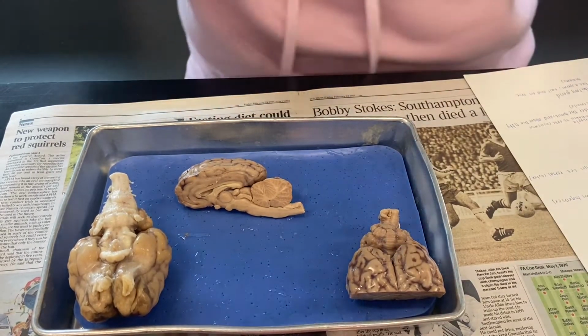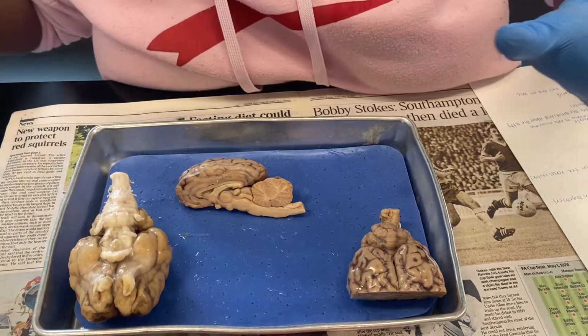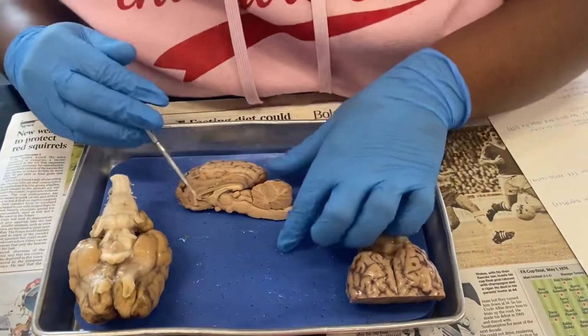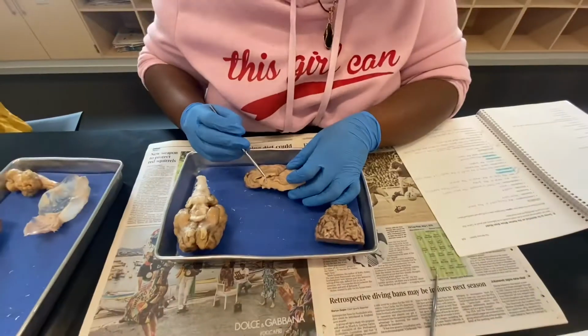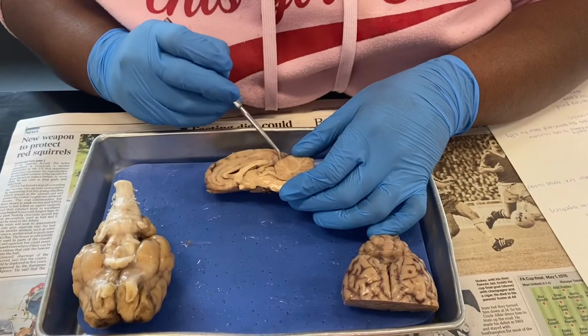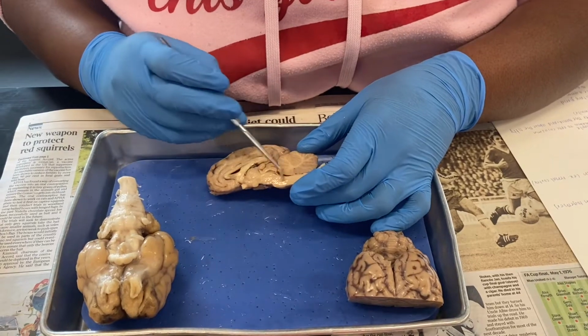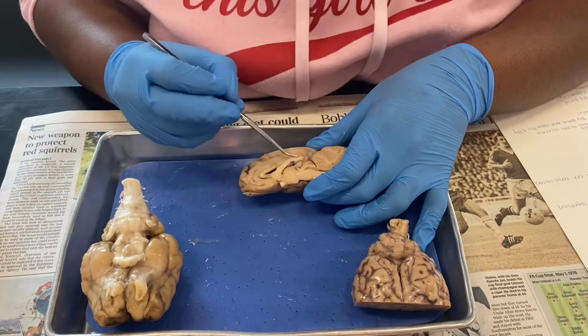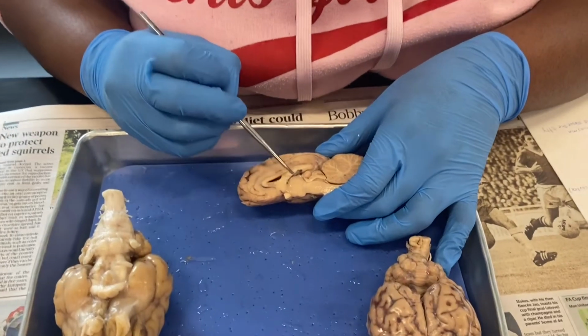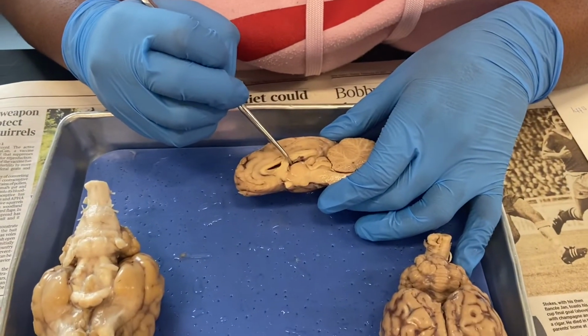And then we're going to go down to our diencephalon, which is going to be this portion right here, essentially. So from here to here, essentially, a portion of the brainstem. So we have our thalamus, which is right here. We have our third ventricle, which is right here.